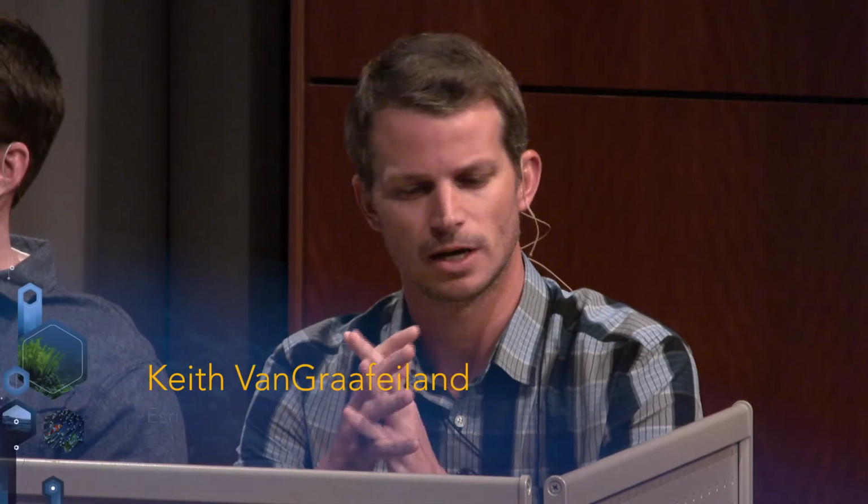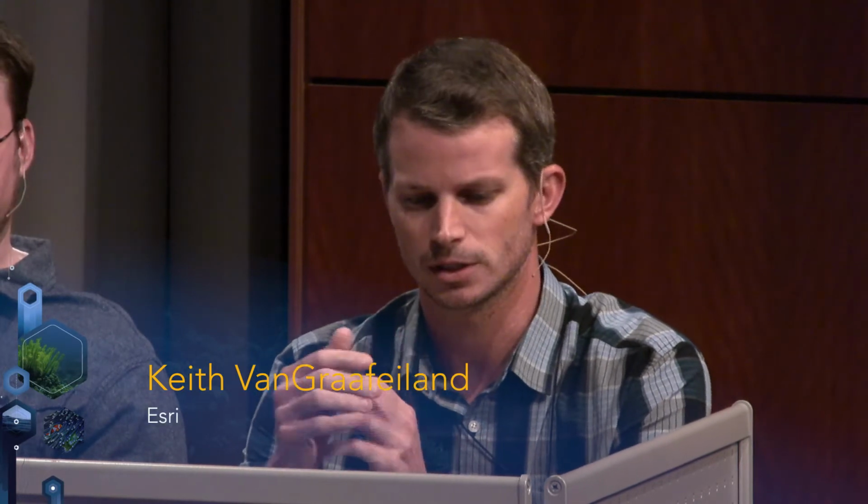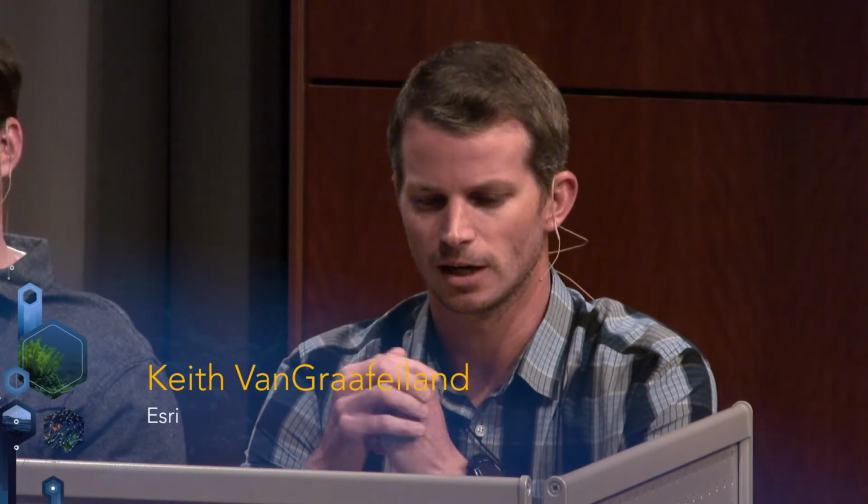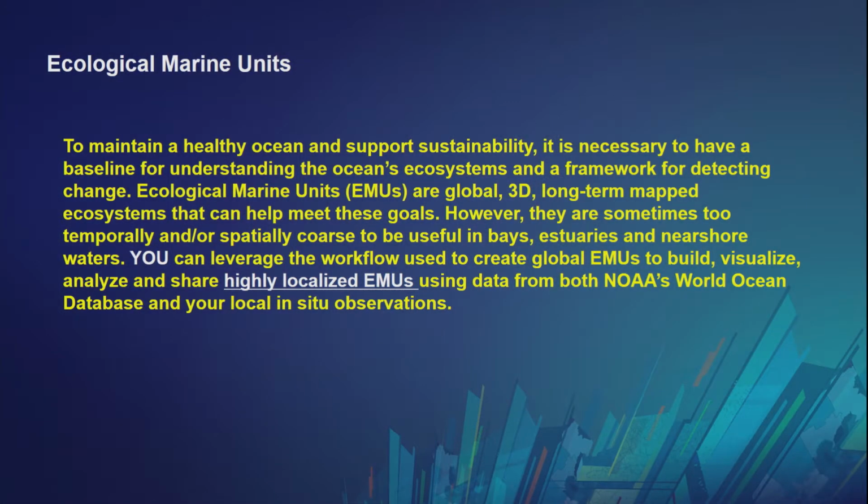So for those of us not familiar with ecological marine units, the goal is to maintain a healthy ocean and support sustainability. It's necessary to have a baseline for understanding the ocean's ecosystems and a framework for detecting change. Ecological marine units are global, 3D, long-term mapped ecosystems that can help meet these goals.